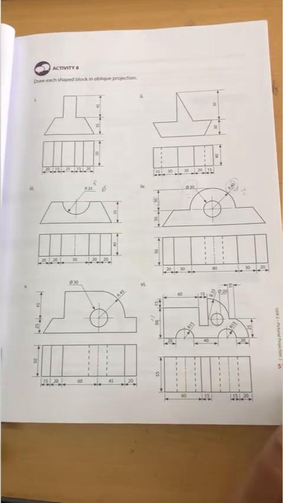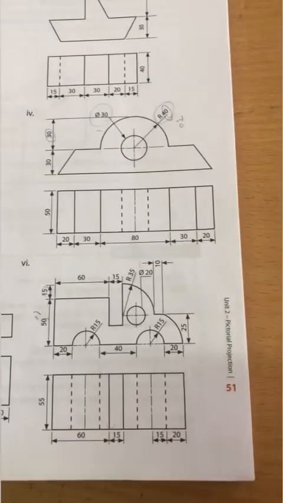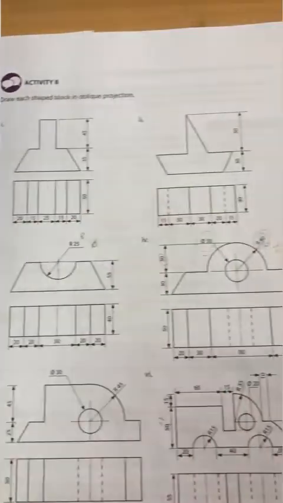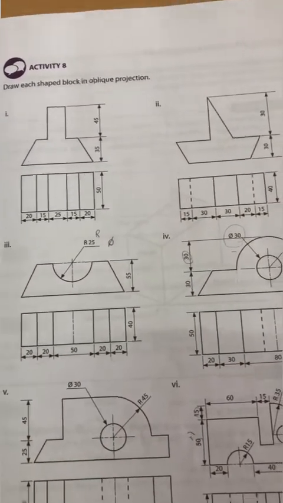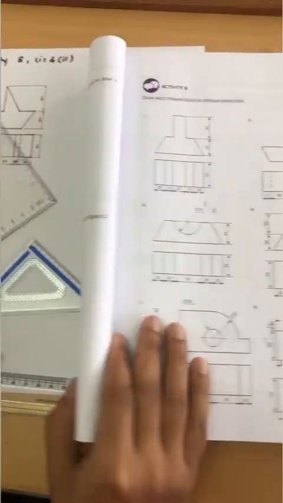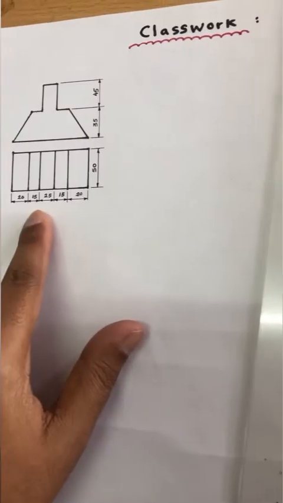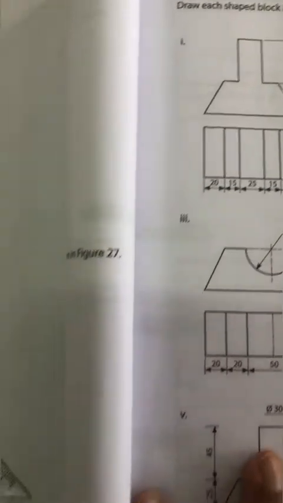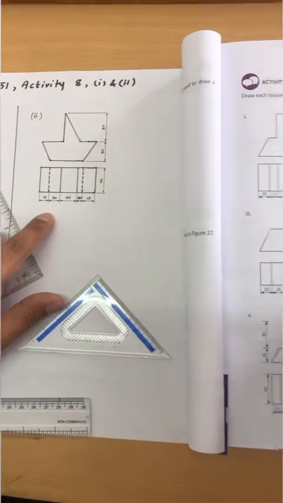So students, the classwork was on page 51, activity 8, and you were given these two questions to do. You had a first part and a second part. For ease of explanation, I have drawn the first part again here, as it is from your books. It is the same thing with the appropriate dimensions. And I have drawn the second part here for the ease of explanation as it is from your books.